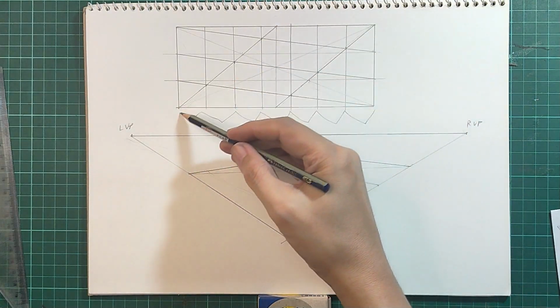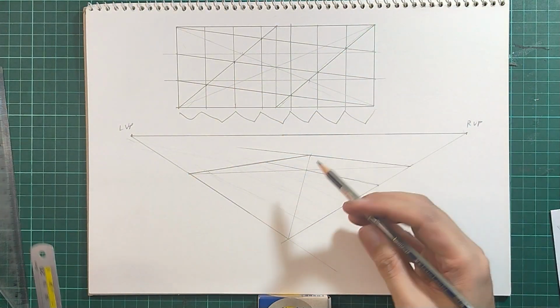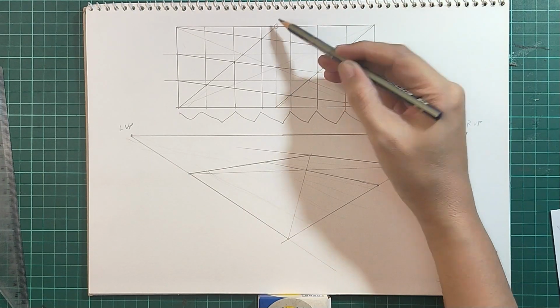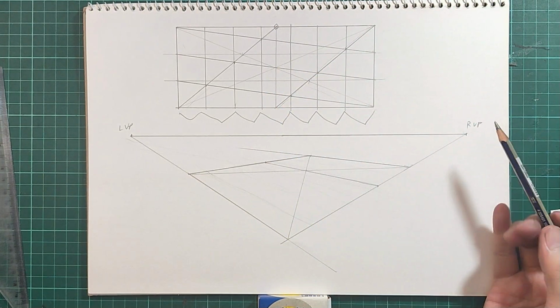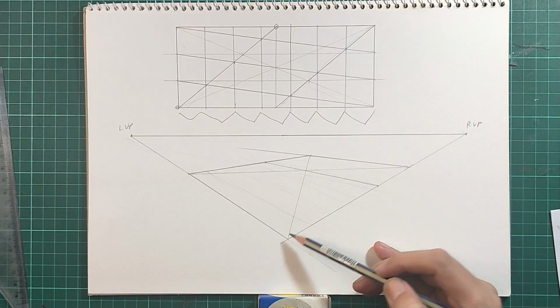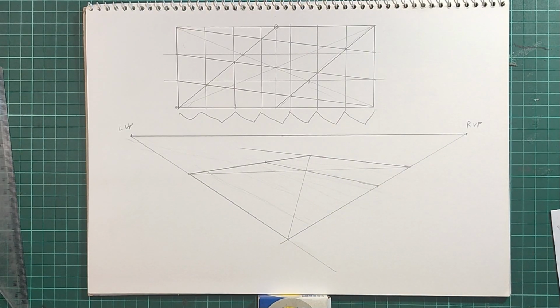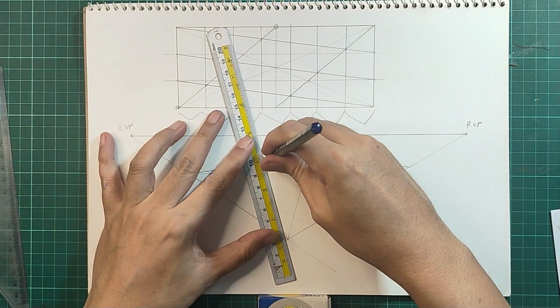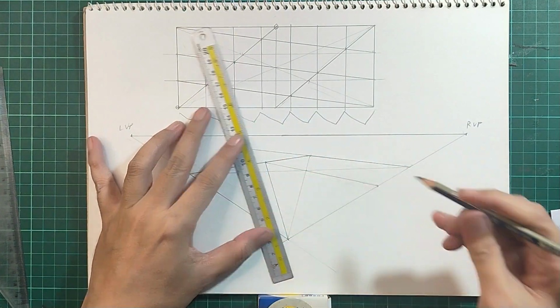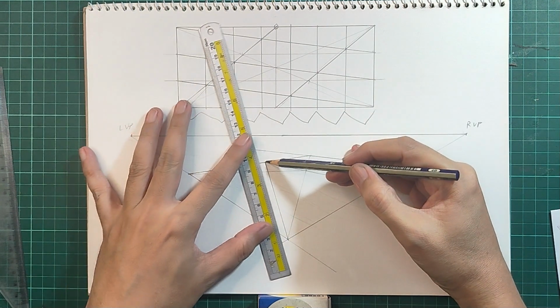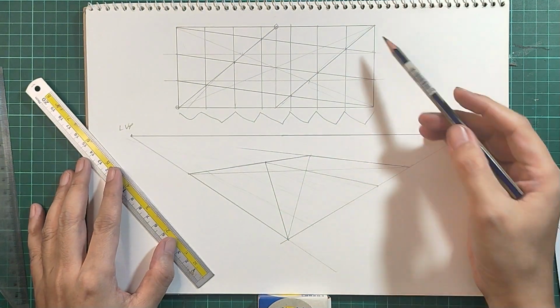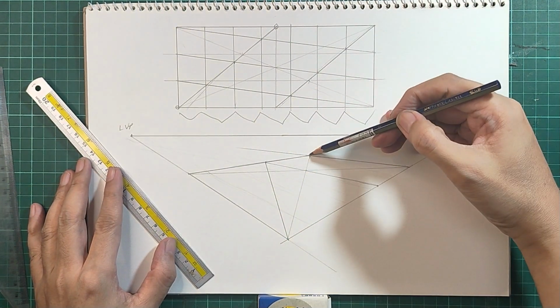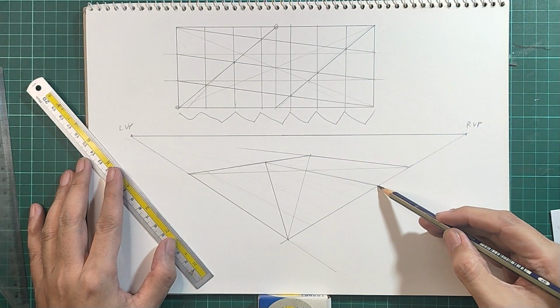So these are the important lines. This point is this point, and then this corner is there. Let's bring that down. So that line is that line. And we're going to do this line from this corner over to here.